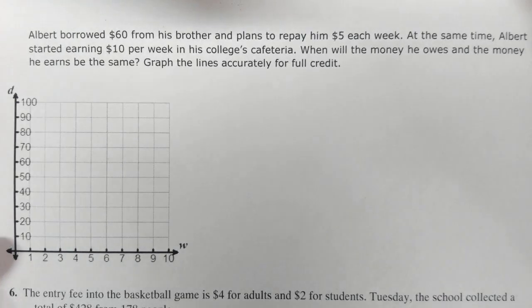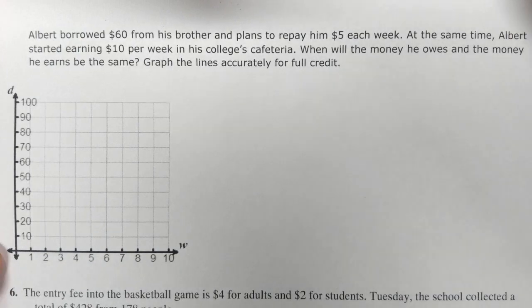All right, so 2 different scenarios. We're going to graph one scenario at a time. Okay, so Albert borrows $60 from his brother, and then he plans to repay him $5 each week. Now, this kind of threw me off the first time I read it.